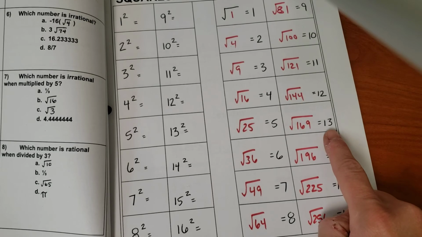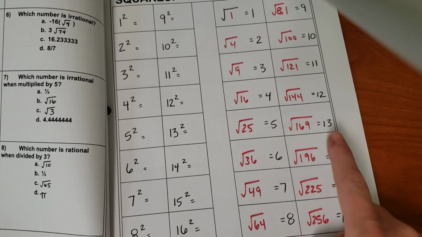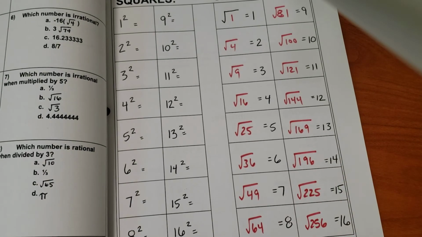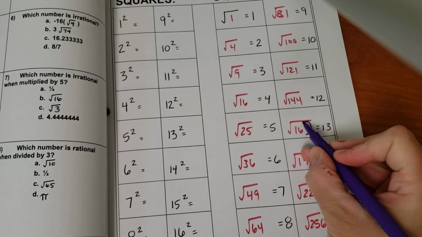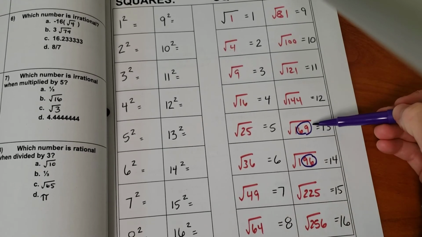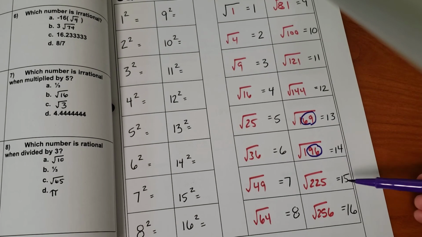So sometimes I tell students here when you go 13 times 13, a lot of times kids will know 13 times 13 is 169. 14 times 14 is 196. So if you notice here, the 69 and the 96 are just reversed. So if you could remember 13 times 13, then you'll be able to do 14 times 14. We got 15 times 15 is 225, and then the 16.